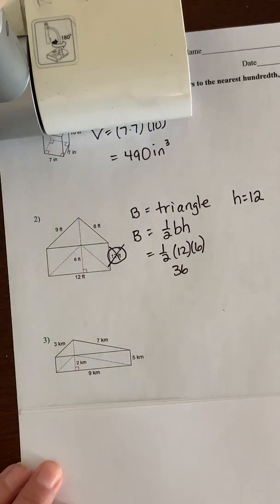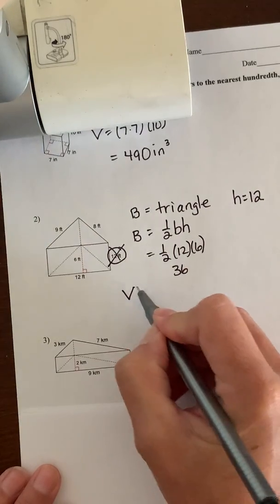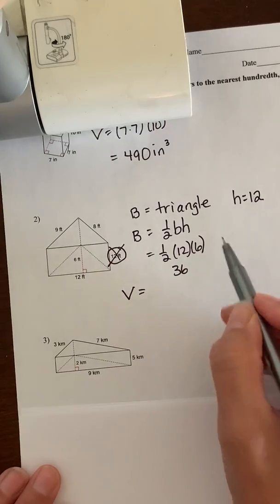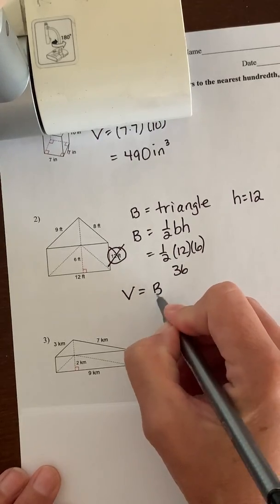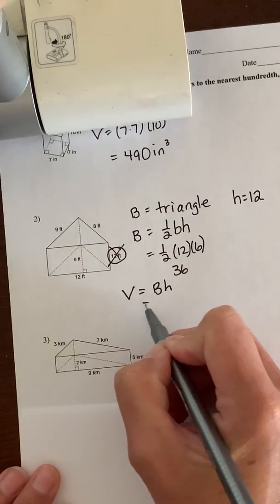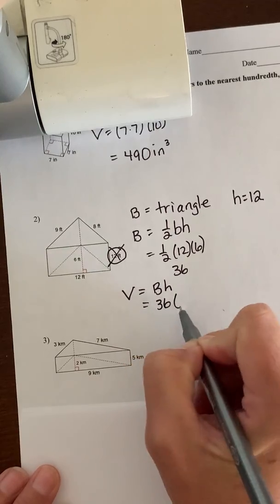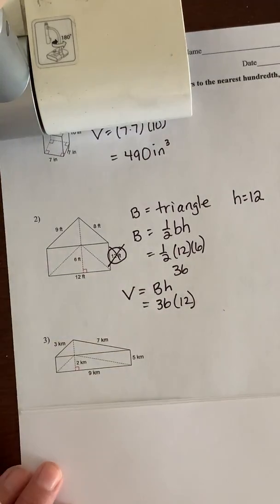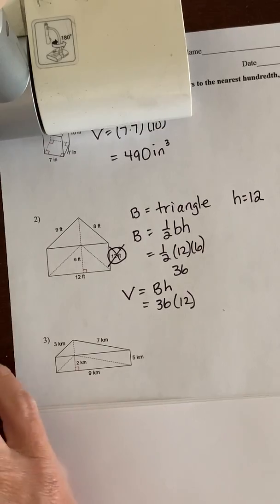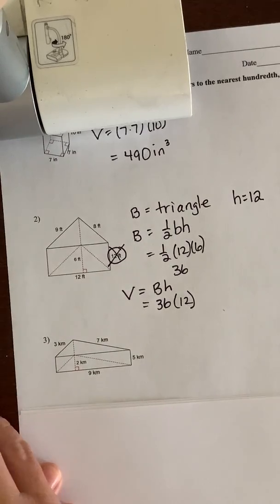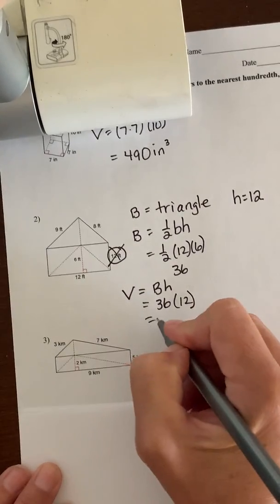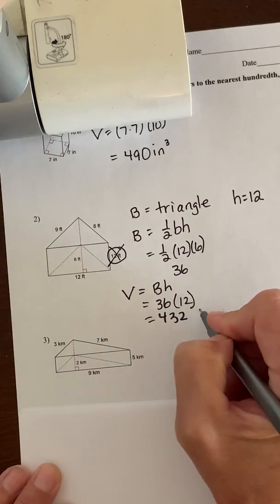So now to answer the total question, the volume of the entire prism is capital B times H. So it's 36 times 12. Got to put that in my calculator. I don't know that one. 36 times 12, which is 432 cubic feet.